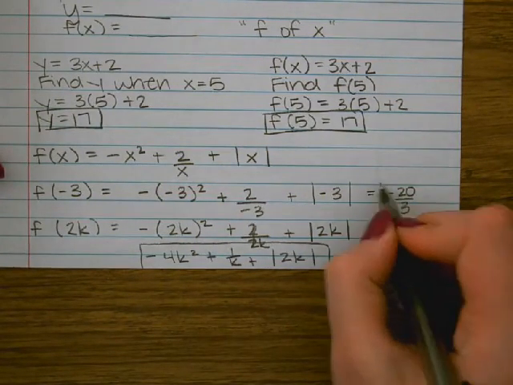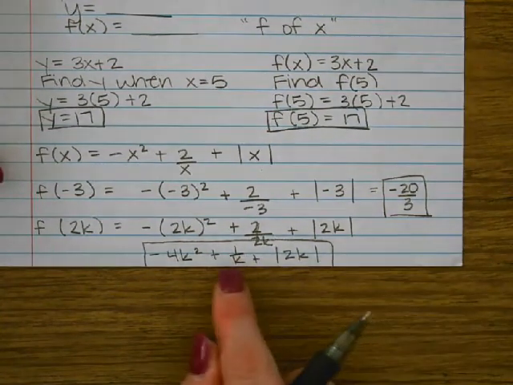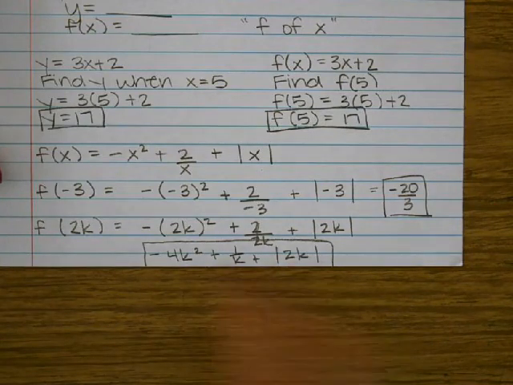So sometimes we plug in a number and we get a number answer. Sometimes we evaluate a function for an expression and then we get an expression as the answer.